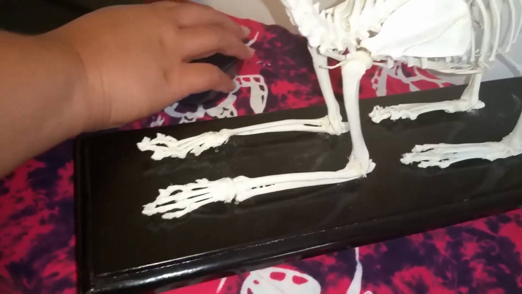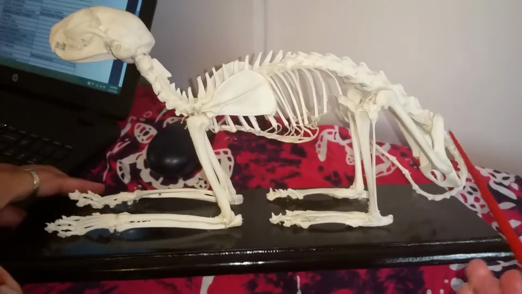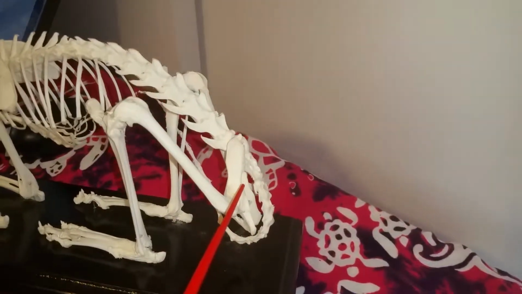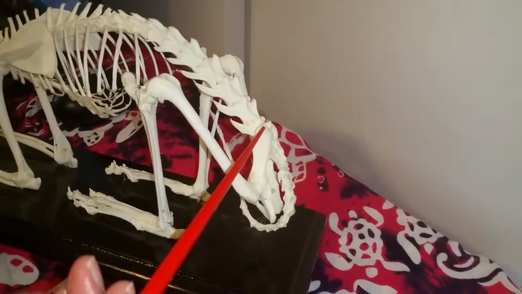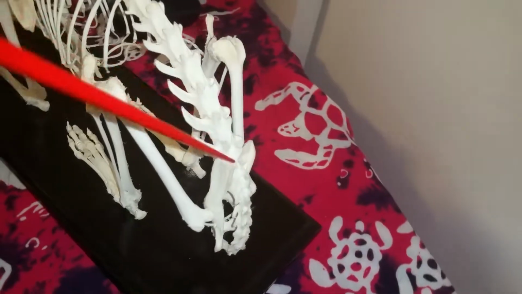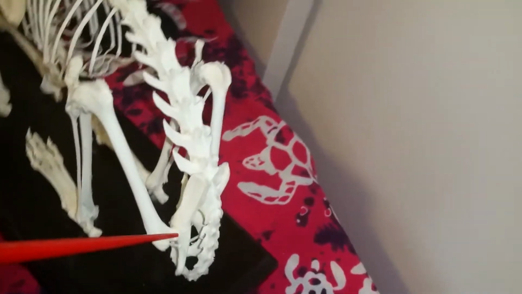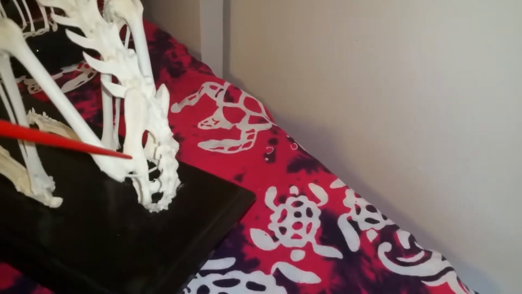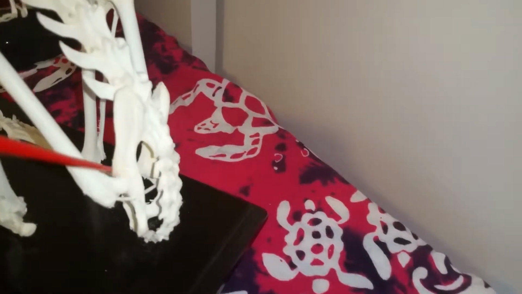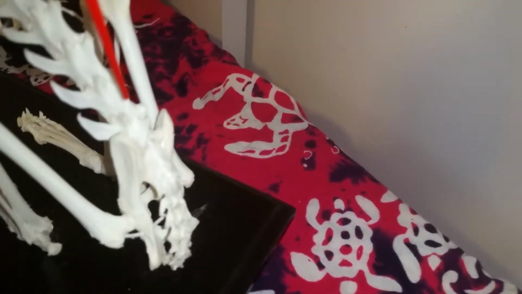Next one here, ilium. Ilium crest, the wings, here. Acetabulum. Acetabulum you can't really see here, but it's the part right here where the femur bone head articulates with the pelvis. So it's right in there. The sacroiliac joint is right in here.